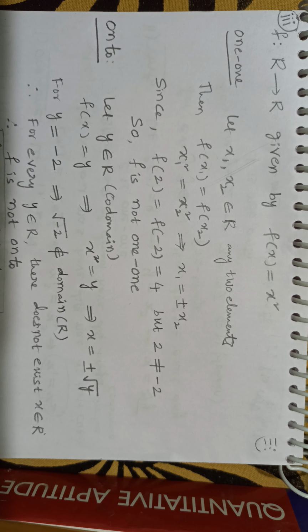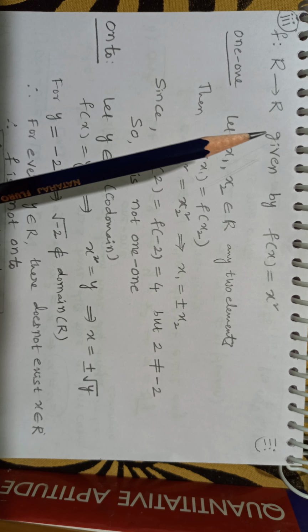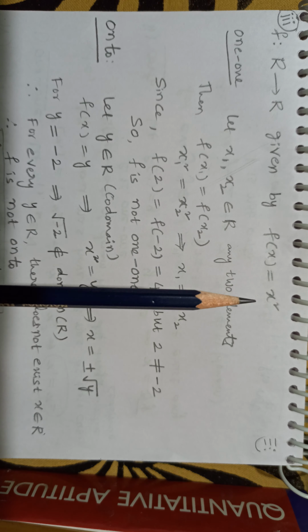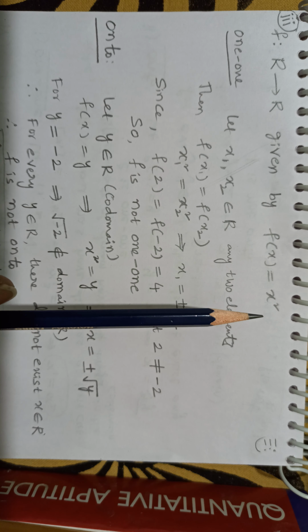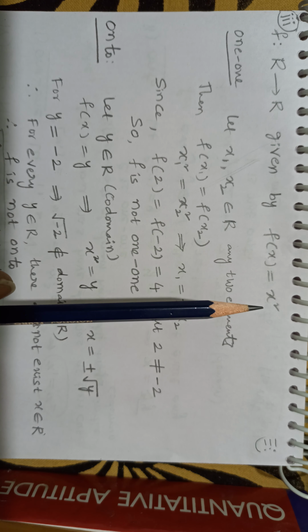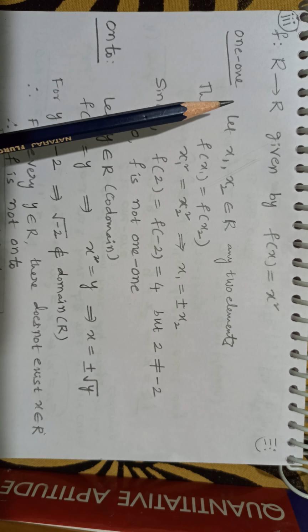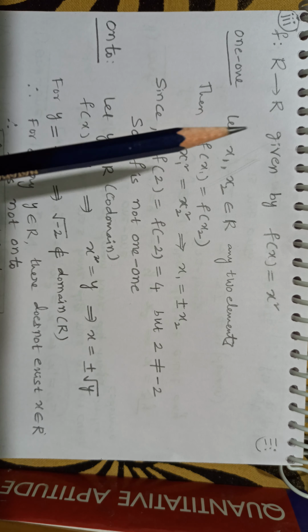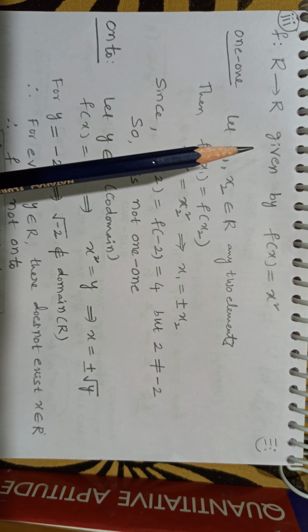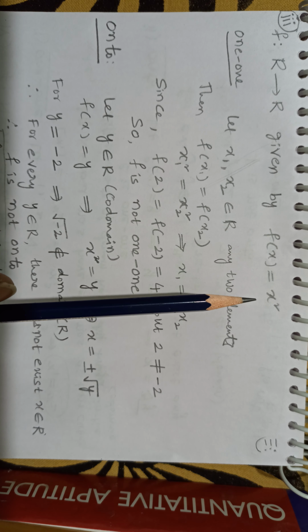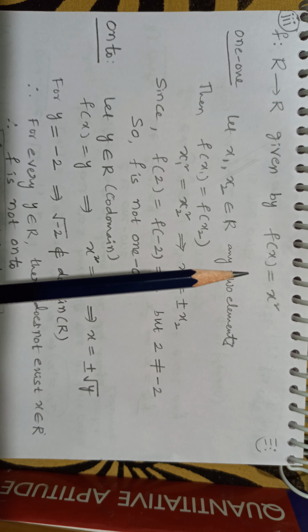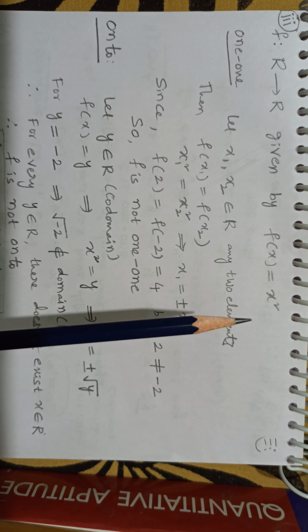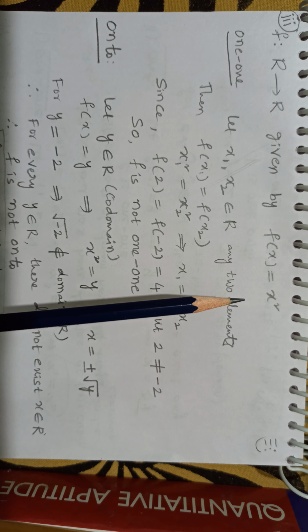Now let us look at the third question. f from R to R given by f of x equal to x square. Okay, right? So here this is from R to R, real number set to real number set. Do different real numbers have different squares? No. So here also we can judge whether that given function is 1-1 or not.